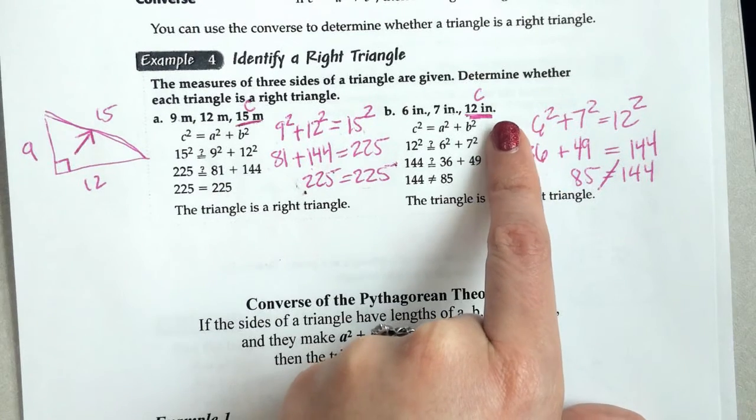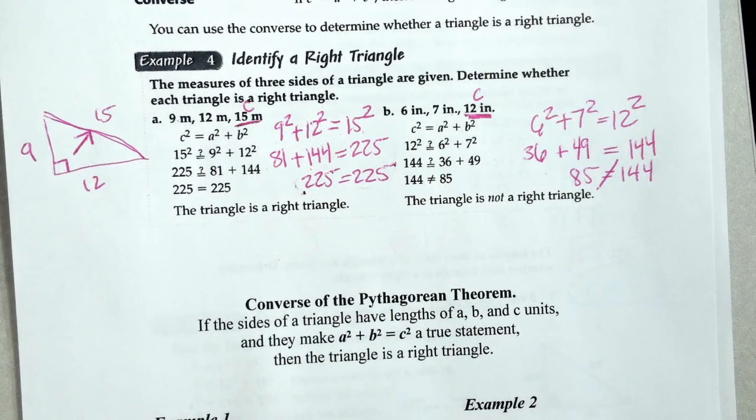It could still form a triangle. It's just not going to be a right triangle. Okay?